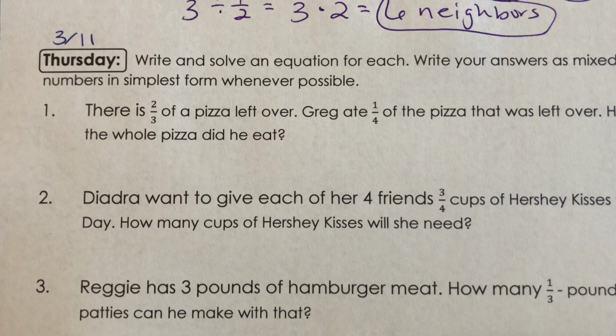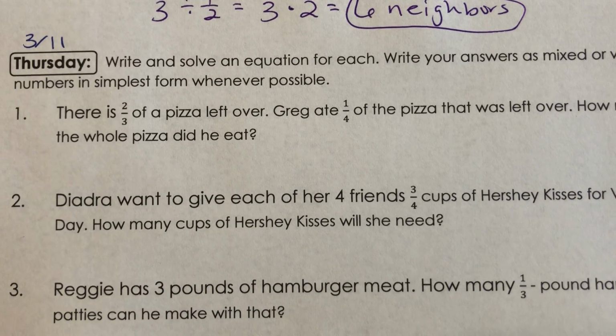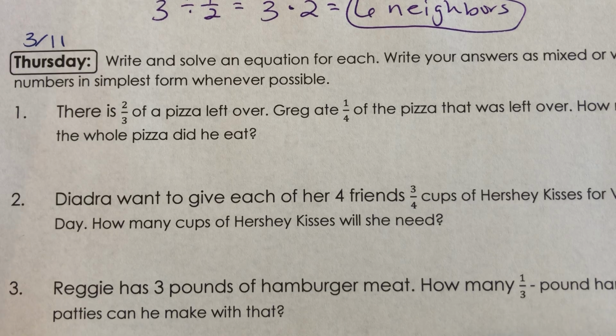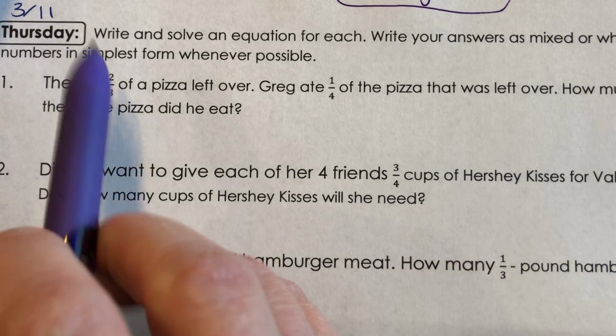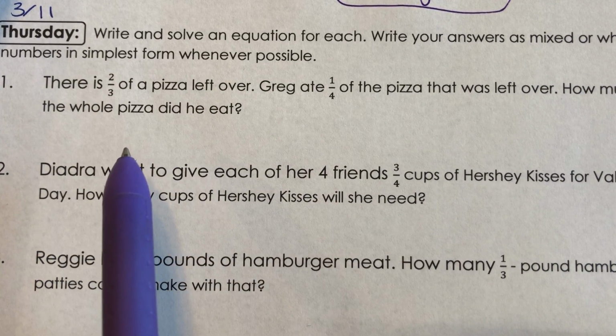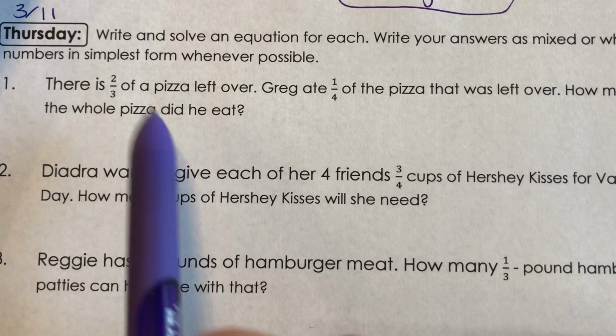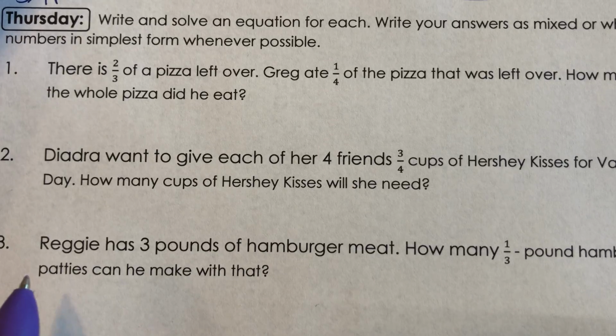It is time to check our bell work. So get that paper in front of you, make any corrections that you need to make, and get any questions that you need to ask listed as we go. I ask you to write and solve an equation for each. Write your answer as mixed or whole numbers in simplest form, whenever possible. So here we go, only 3 of them today.